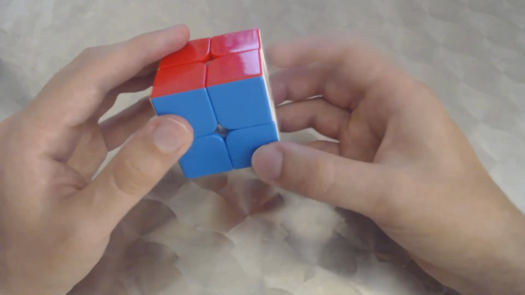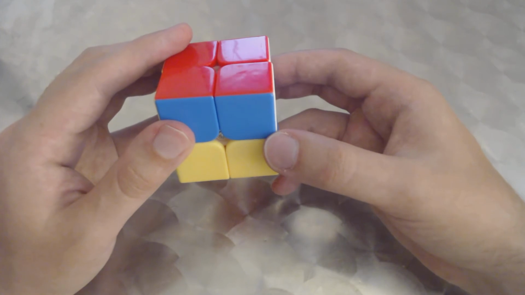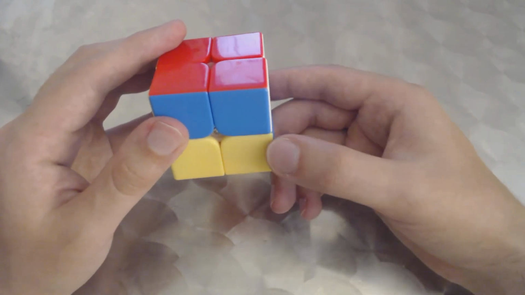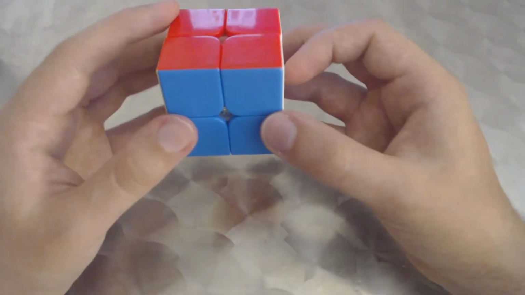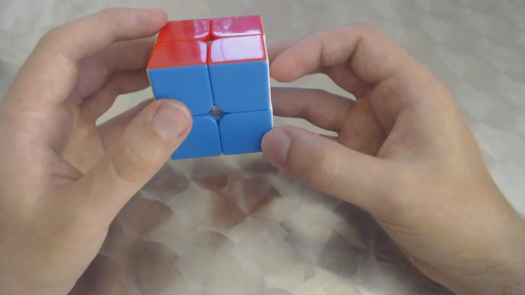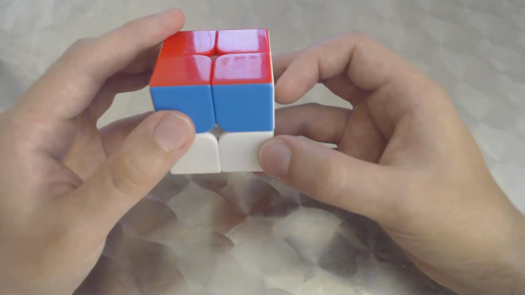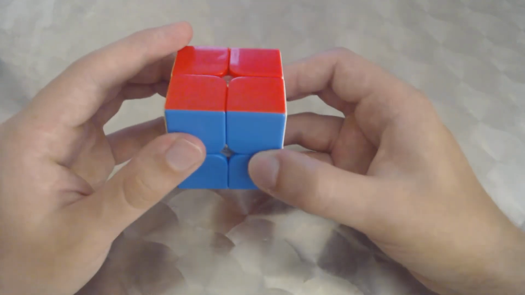If we turn it this way, it's a clockwise turn if you would be looking at it from the bottom, and that's a D turn. If we turn it in the counterclockwise direction, it's a DI. And if we return it this way, that's a D turn.